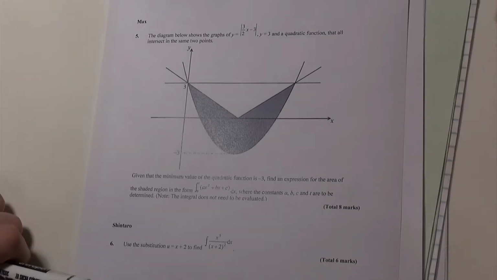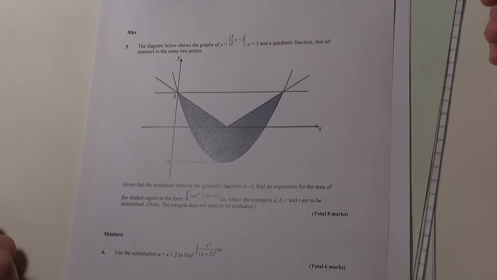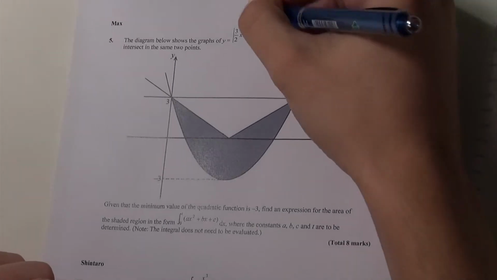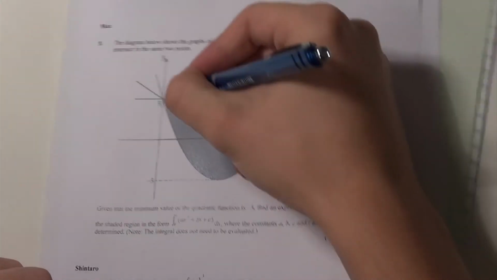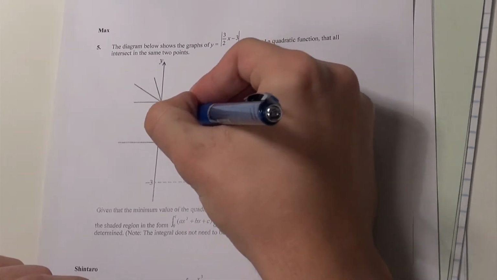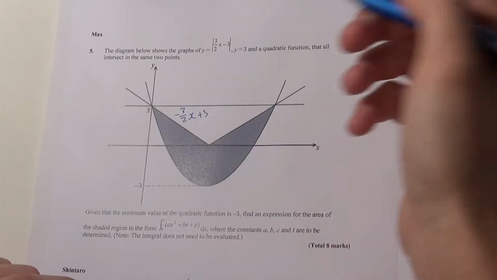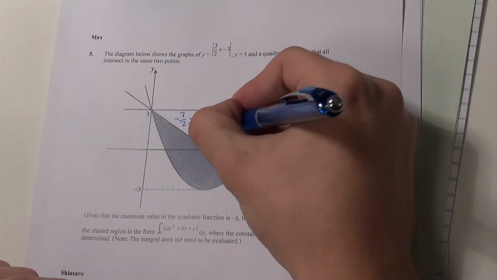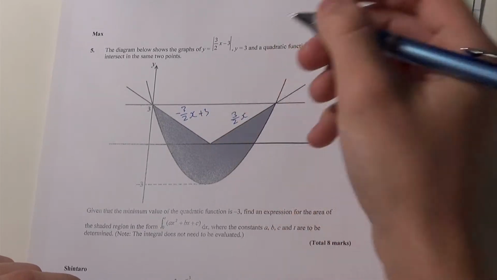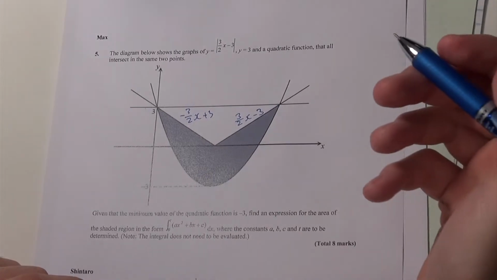So the first thing we want to do is to define the different parts of this curve. First of all, since we know that the absolute value of this represents these curves, we know that this curve will be minus 3/2 x plus 3, due to the intersect here, and this curve will be 3/2 x minus 3, due to the intersect with 3 over here.